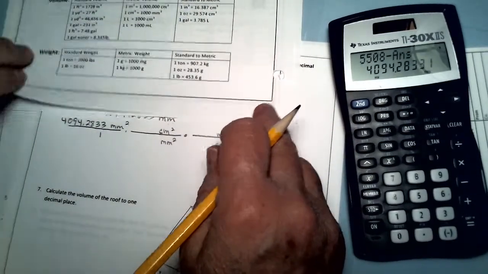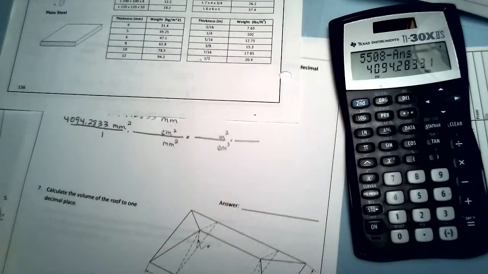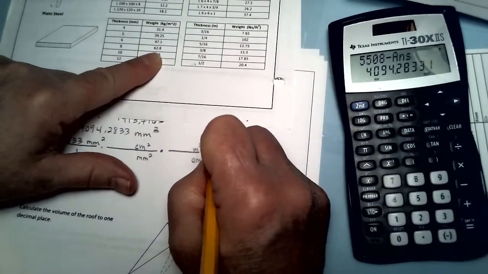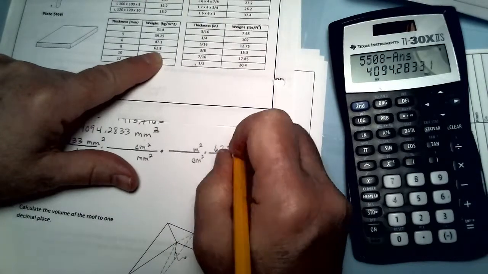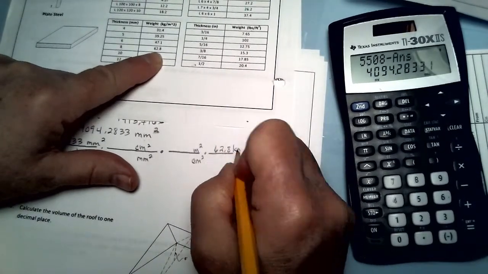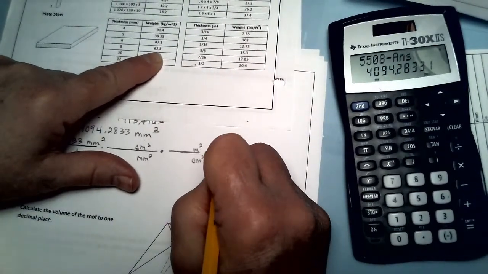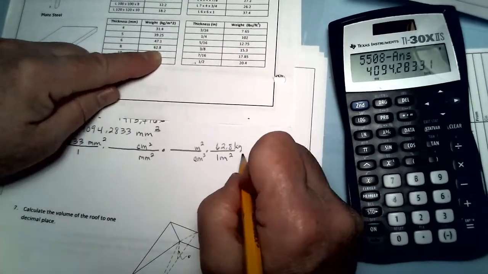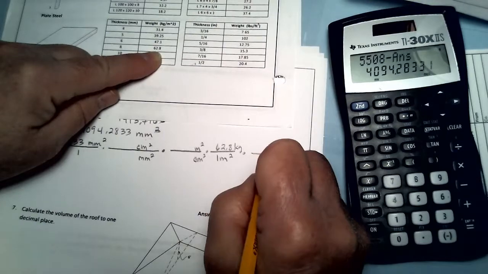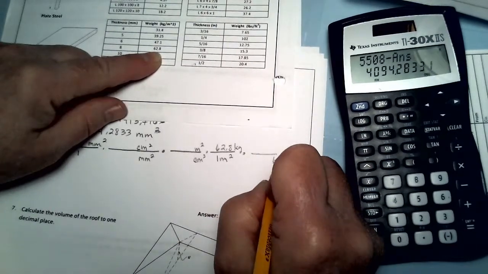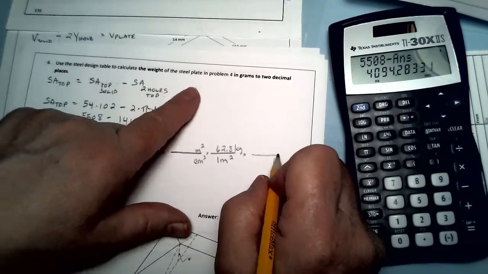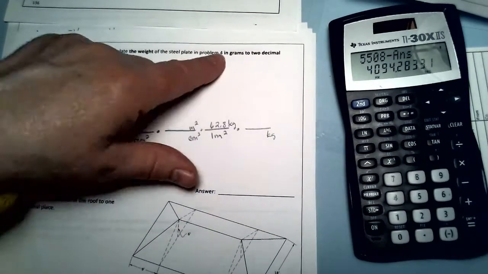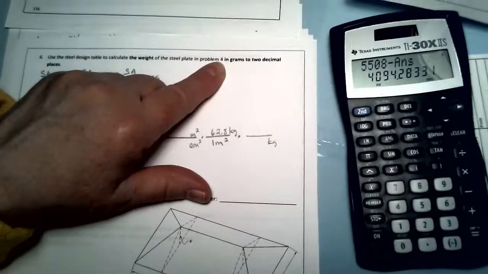Let me look for it again. I've got 8 millimeters times 62.8, and that's going to give me kilograms for every square meter. And then I'm going to go ahead and change that to grams, because that's what the problem asks me for. It says how many grams. Sorry about that.